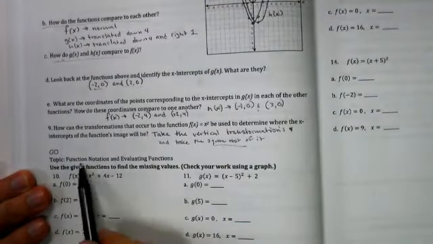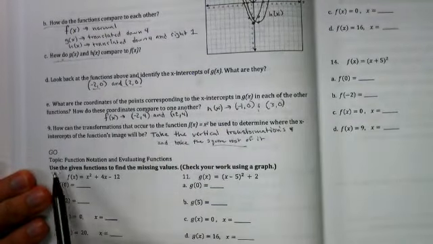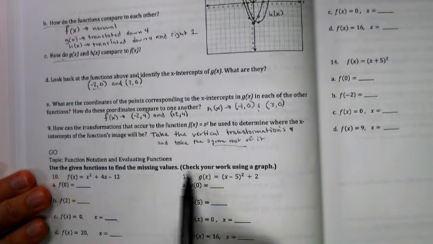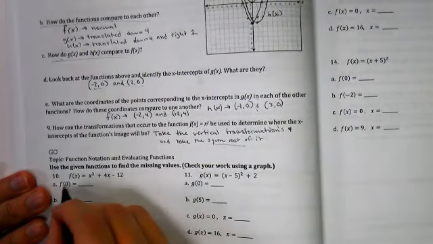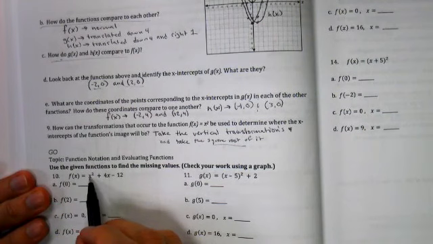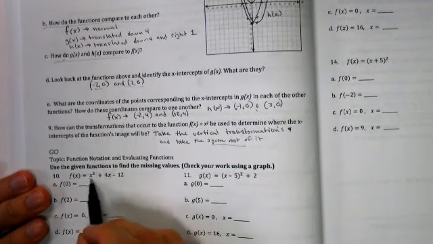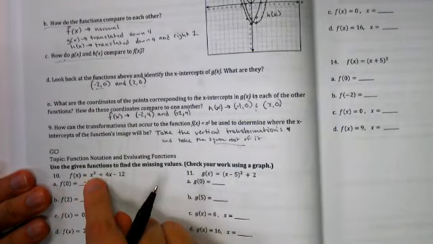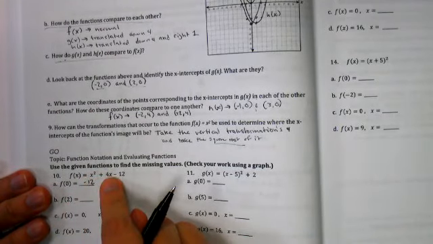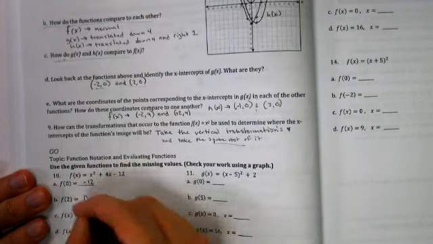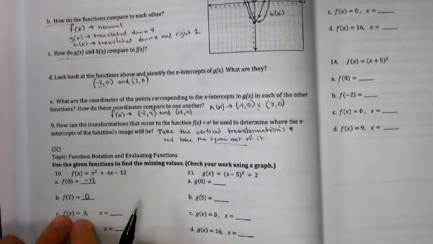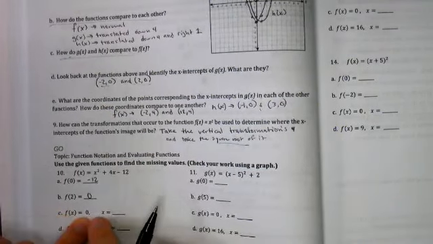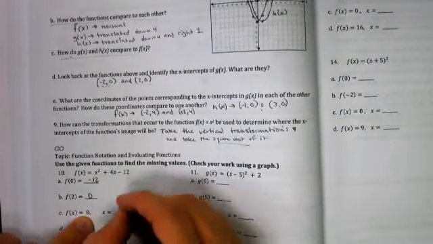Okay, function notation and evaluating functions. Use the given functions to find the missing values. Check your work using a graph. Okay, f of 0. We can plug in 0. 0 is just 0. This will be -12. Plug in 2. That's going to be 4 plus 8 is 12. Minus 12 is 0. When does it equal 0? Right? When does this equal 0?